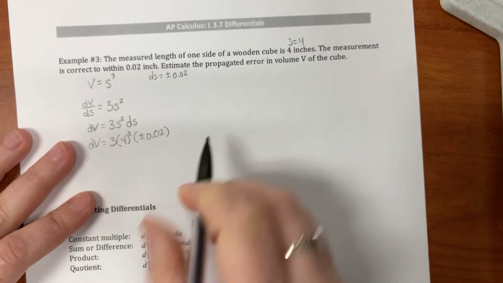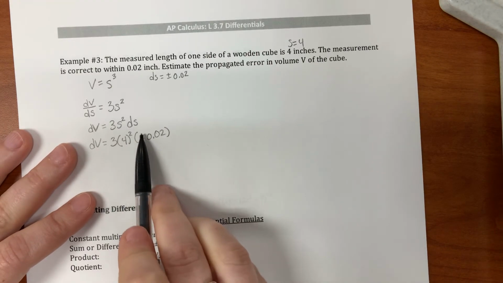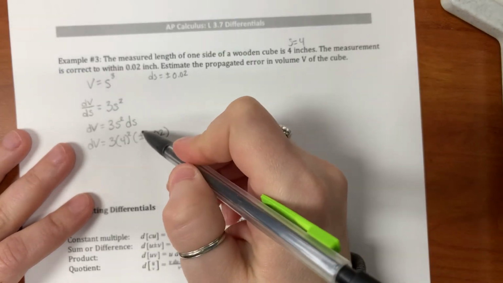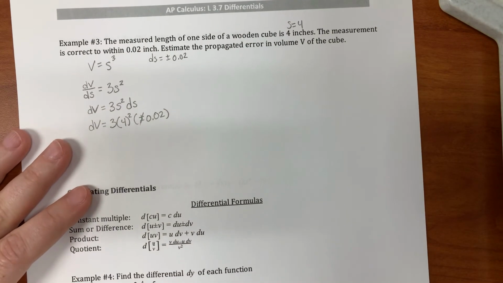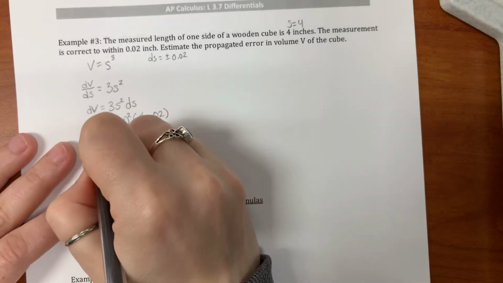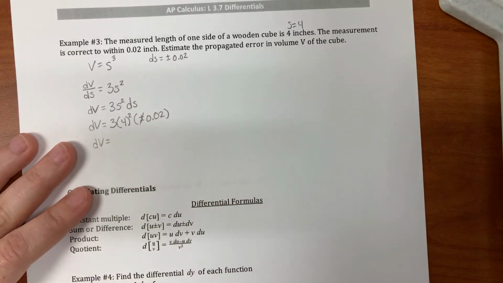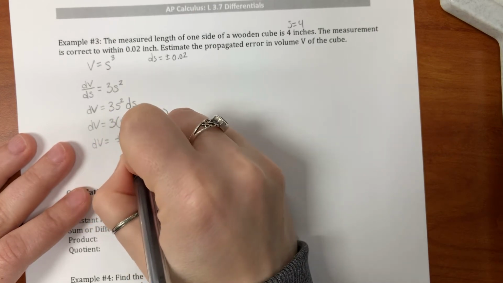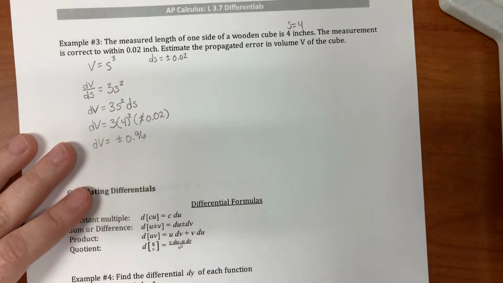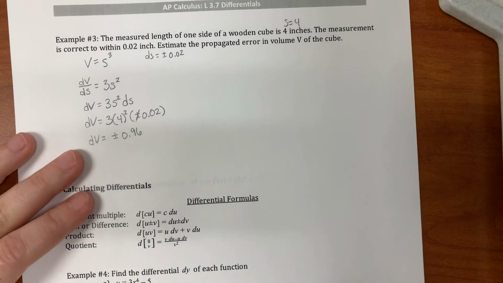0.02. Now, the good thing is if you forget this plus or minus, it's not really going to matter that much, so don't stress about that. Just know that this could be an over or an under estimation. Okay, so dV, if I calculate that, I end up with plus or minus 0.96. So here's what that tells me.